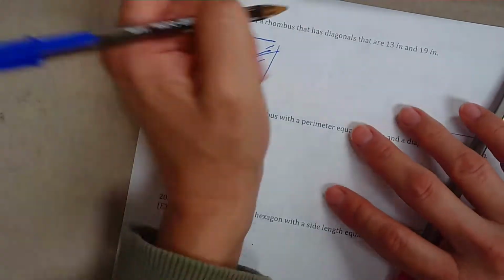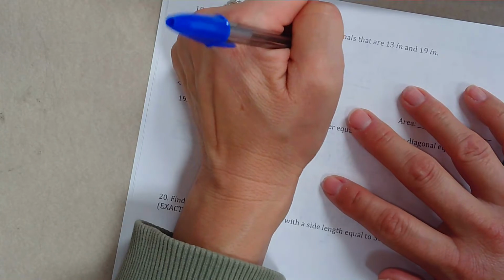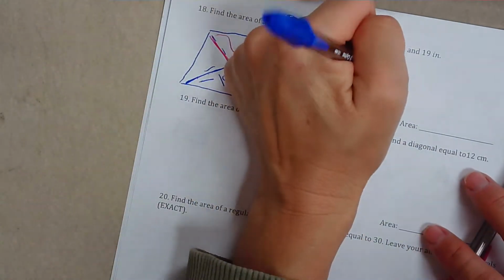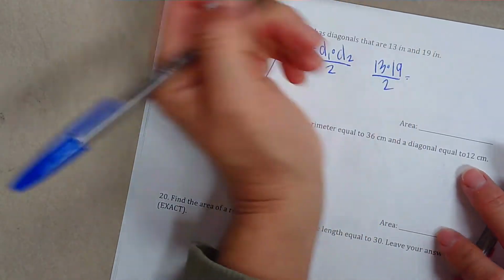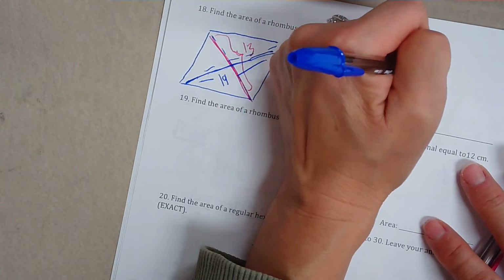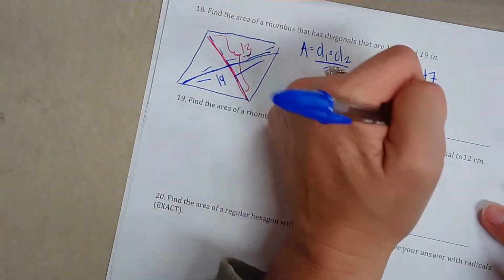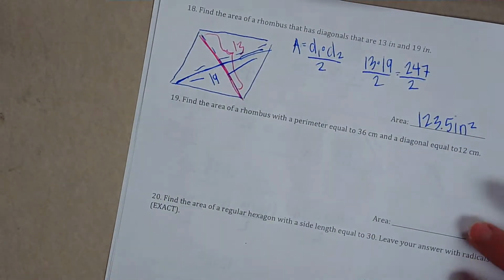So remember, the area for a rhombus is diagonal 1 times diagonal 2 divided by 2. We will do 13 times 19 divided by 2. 13 times 19 is 247, divided by 2 is 123.5 inches squared.